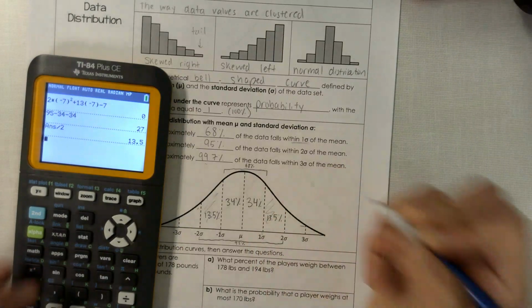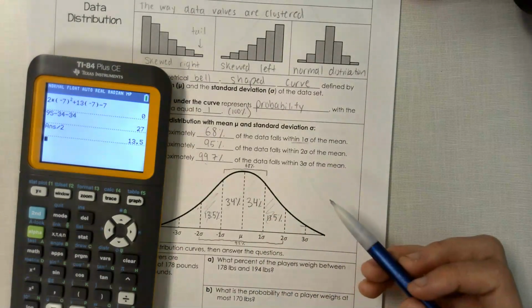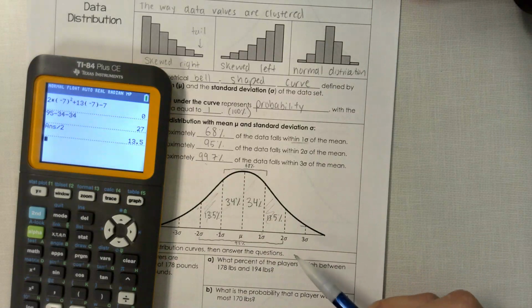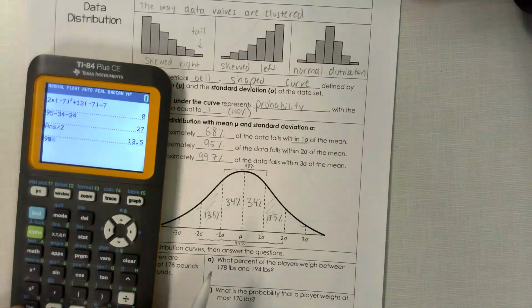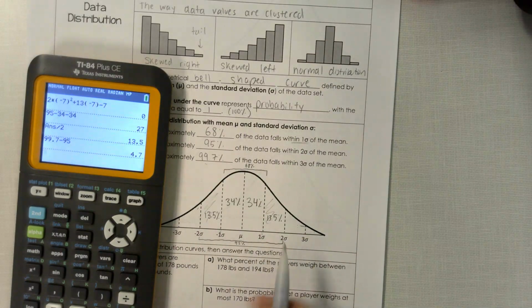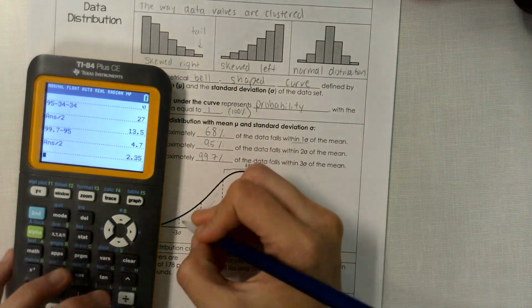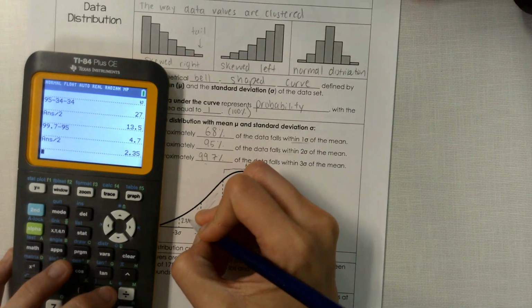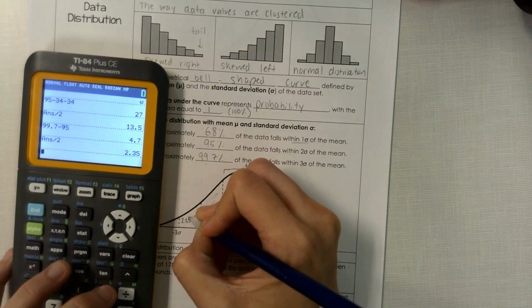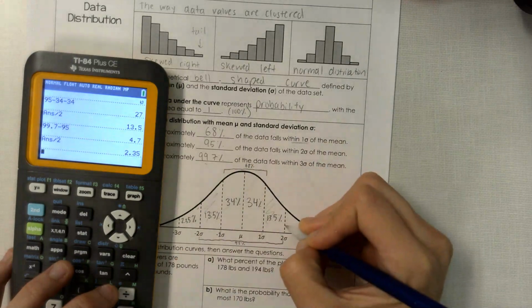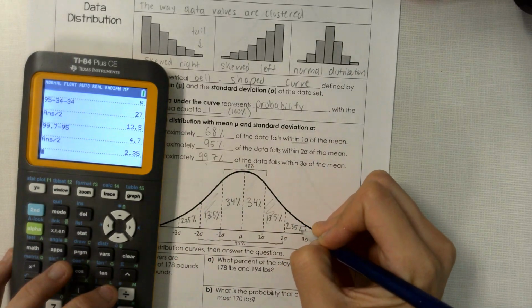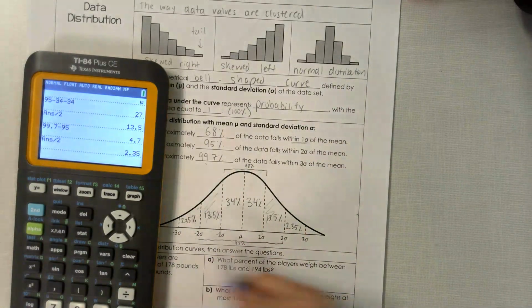13.5%, right? And now we know that this whole thing is 99.7%. So 99.7 minus 95. These sections here add up to only 4.7%. So this one is 2.35%, 2.35%. And then right here is this tail end.